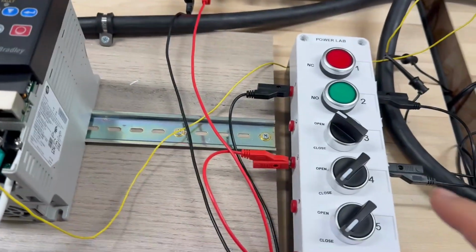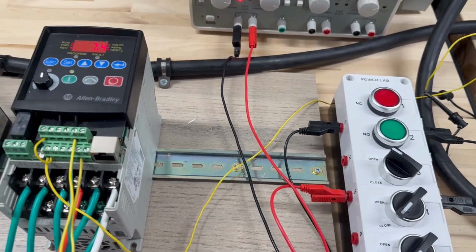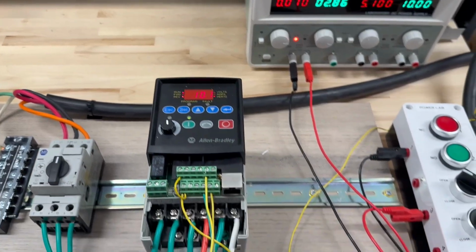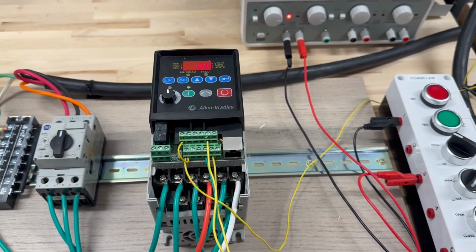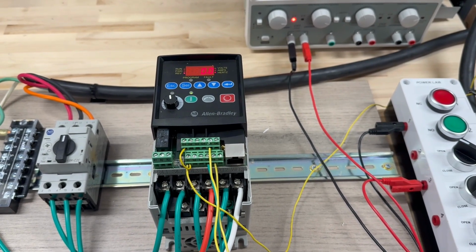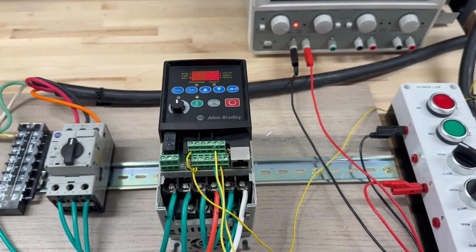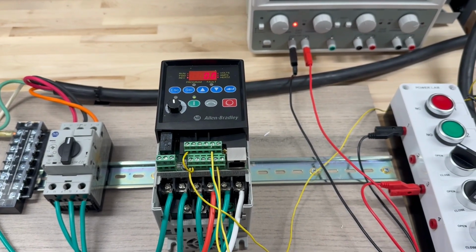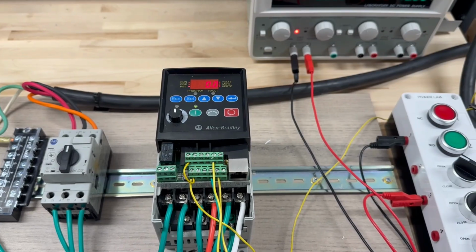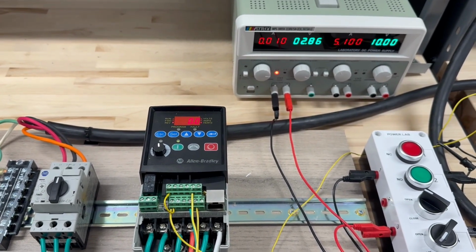So how about this switch that we connected to port 5? I explained that. So see what has happened so far. Let me stop this. I am able to control the speed of the motor with 4 milliamp to 20 milliamp. Whenever I increase that, the speed goes up. Whenever I decrease that, the speed goes down. So around 4 milliamp should be the minimum speed, and at 20 milliamp, it's the maximum.